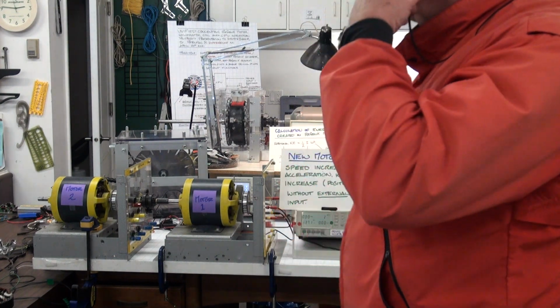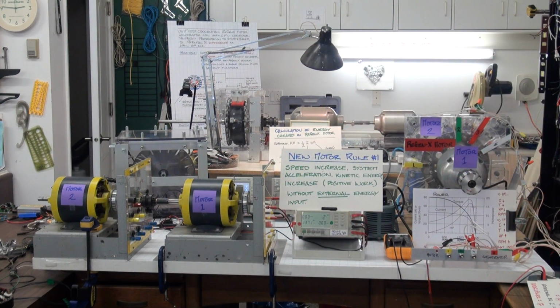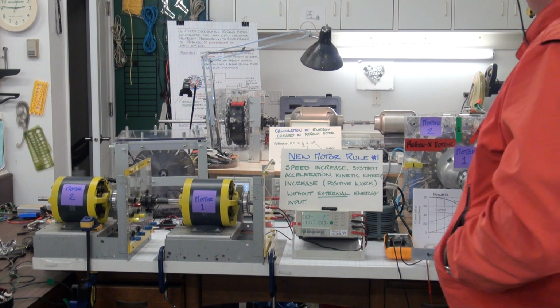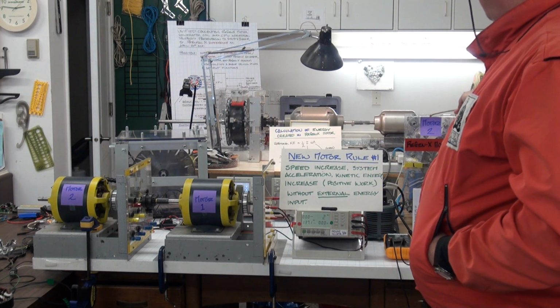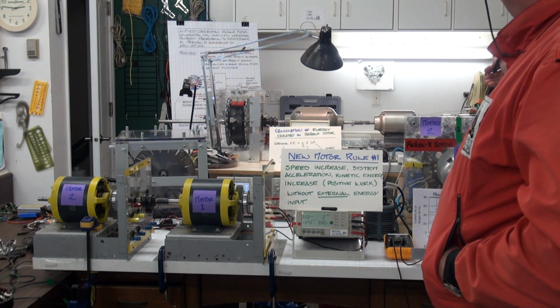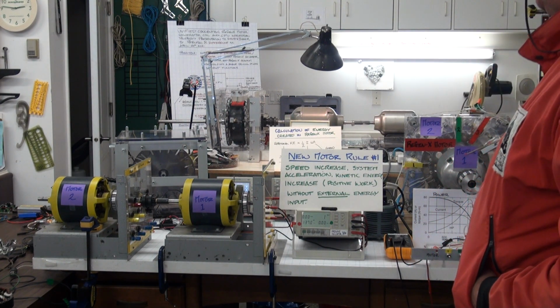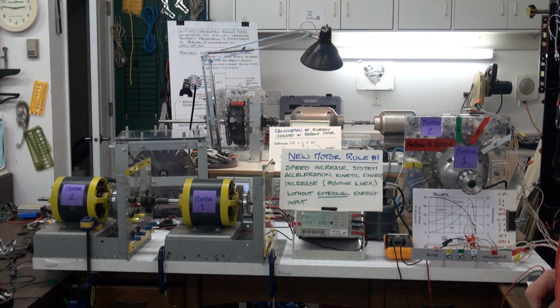So the new motor rule says that the Regen X quantum motor has the ability to increase the speed of the system without any externally supplied energy input.